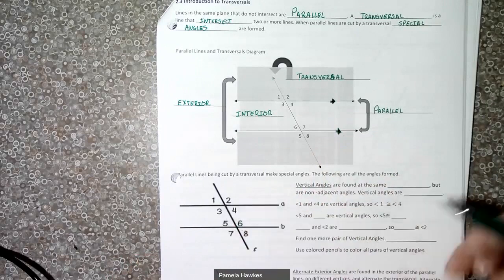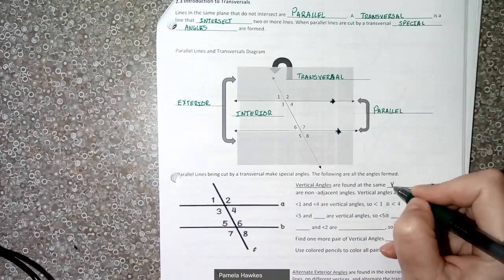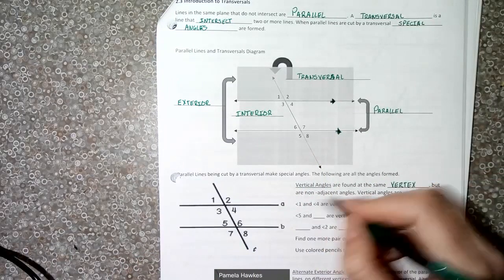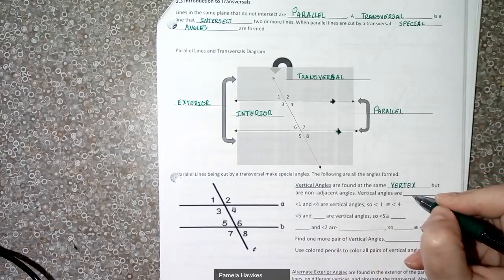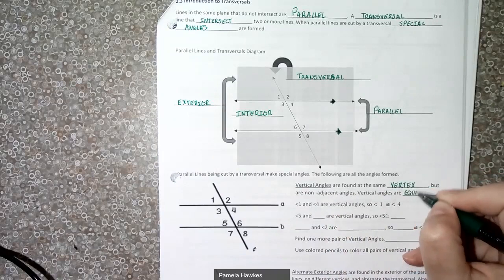So vertical angles are found at the same vertex, but are non-adjacent angles. Vertical angles are what? Equal.